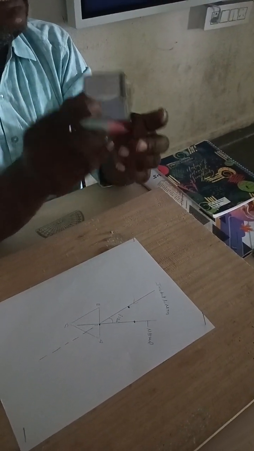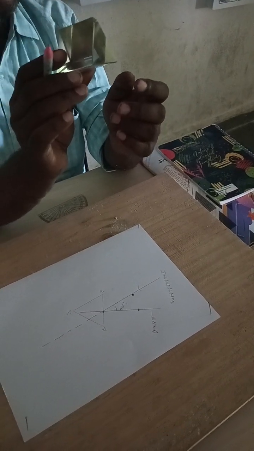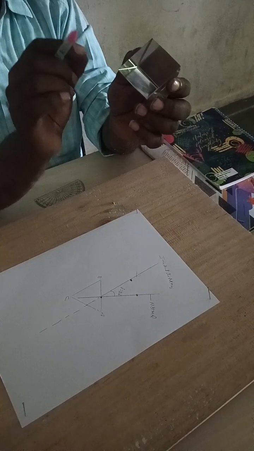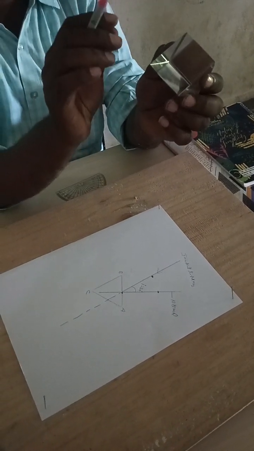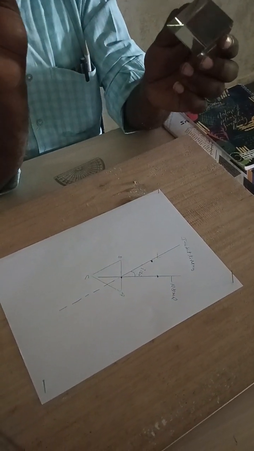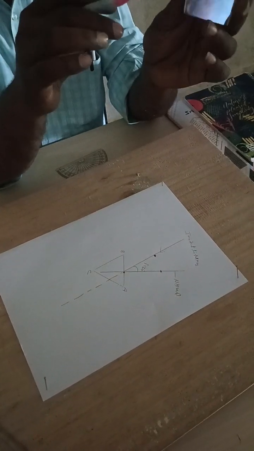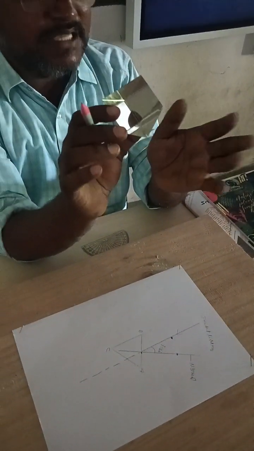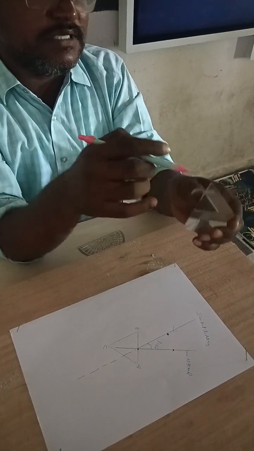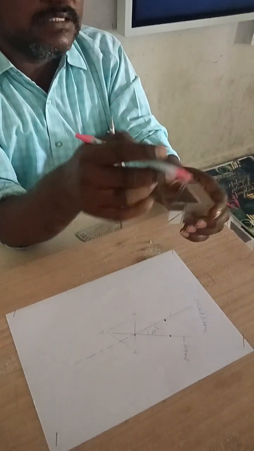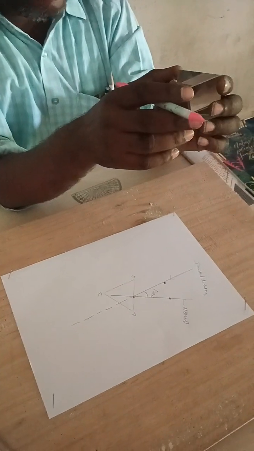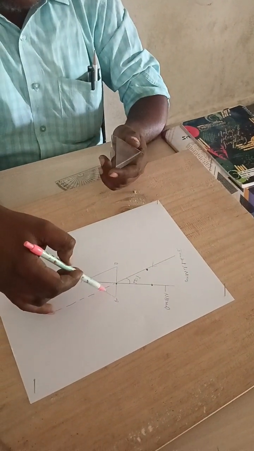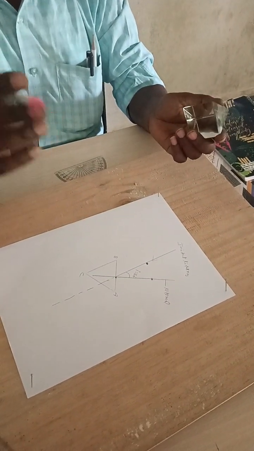So it is an equilateral triangle, and we know in an equilateral triangle each angle is 60 degrees. So here we know the angle of the prism is 60 degrees. Otherwise, if you measure with the help of a protractor on the diagram between the two surfaces, you get the same 60 degrees.